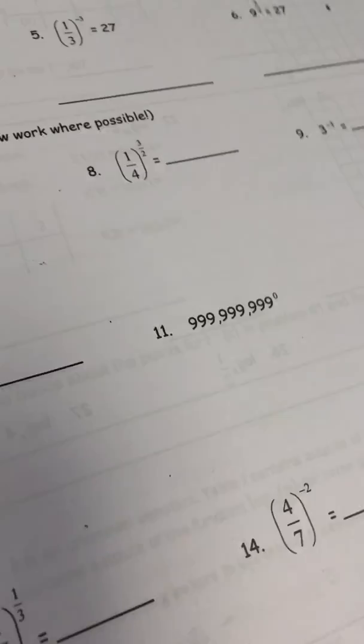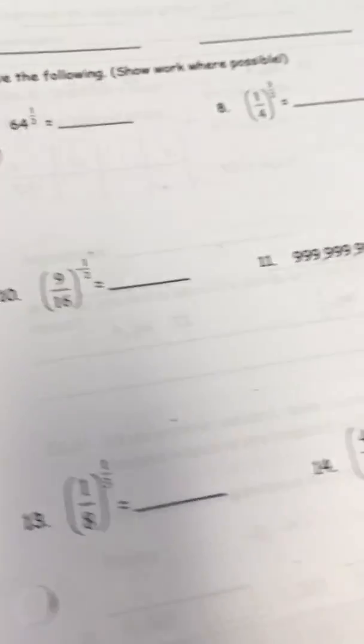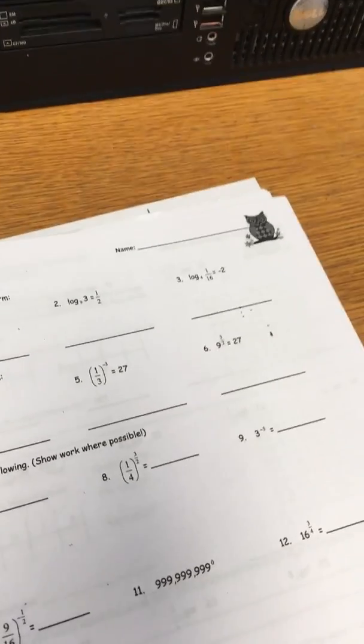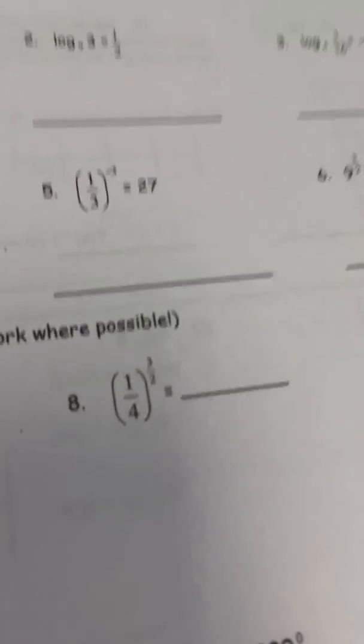Tomorrow, if you want to work ahead, you are more than welcome to. We're going to work through page 7 and page 8 and doing that sort of stuff, and then coming up the next day, we're going to do a review and then a quiz on Friday.